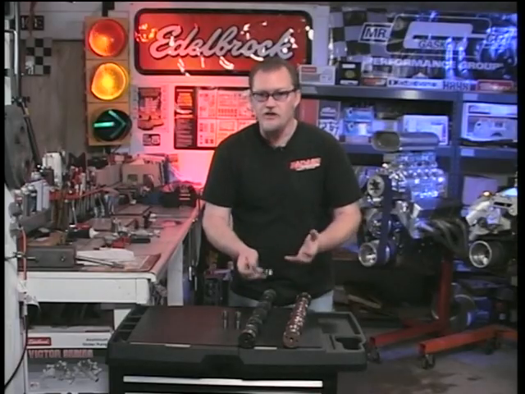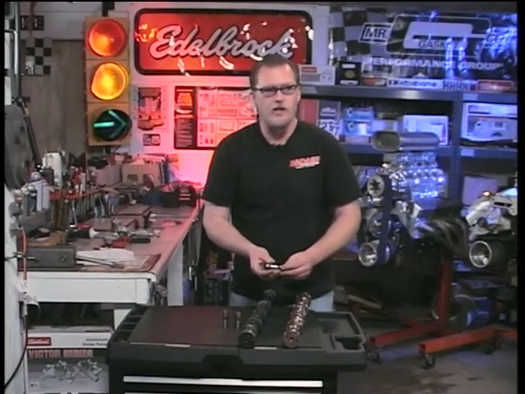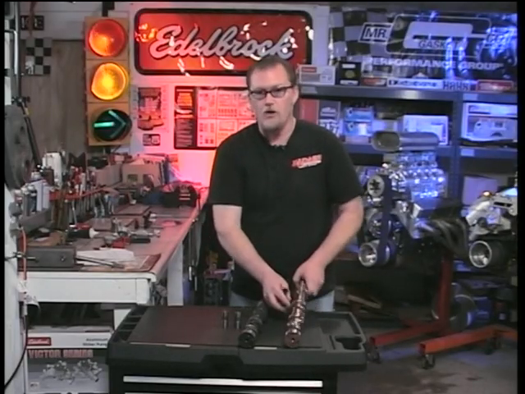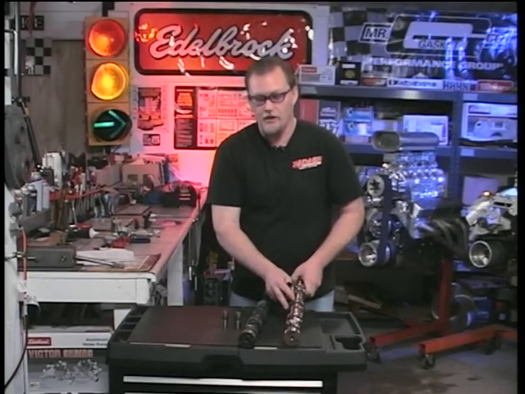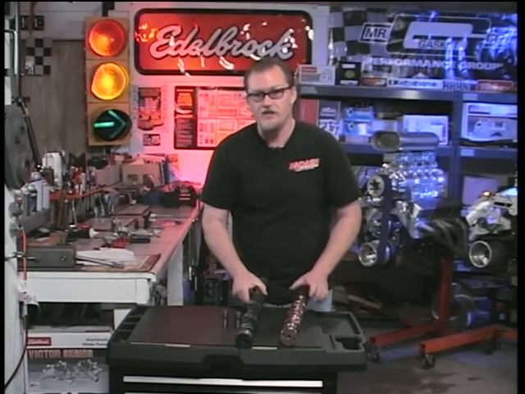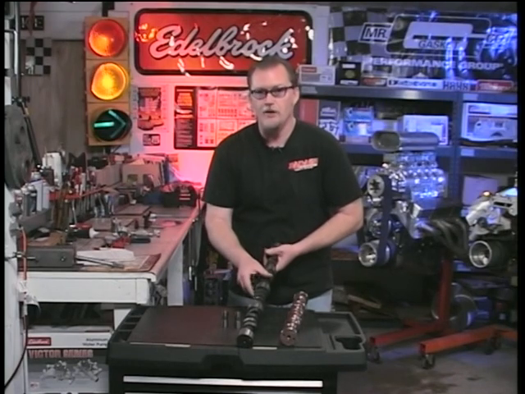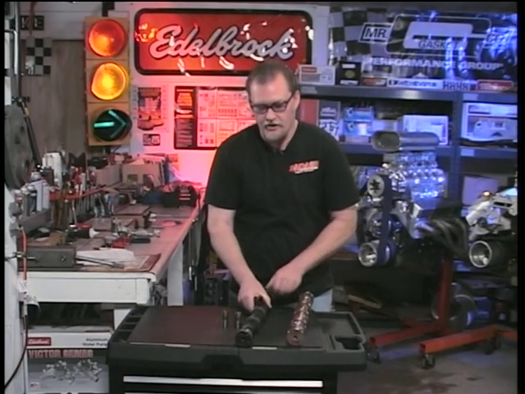So there are advantages and disadvantages to everything. And if you're just running a mild street motor, no sense in going hog wild like this to make 400 horsepower, and you're certainly not going to make 500, 600, 700, 800 horsepower with a flat tappet cam. So each one has its advantage and disadvantage.